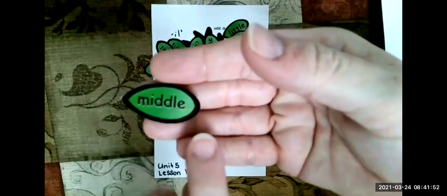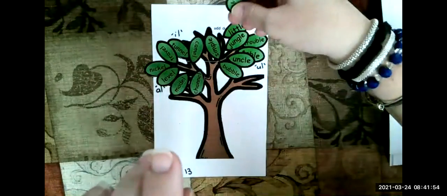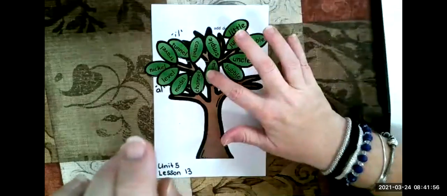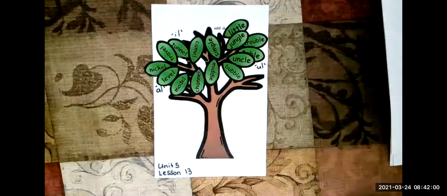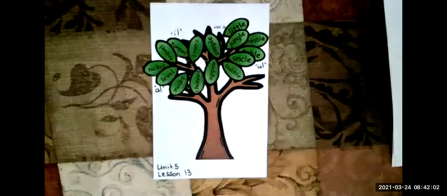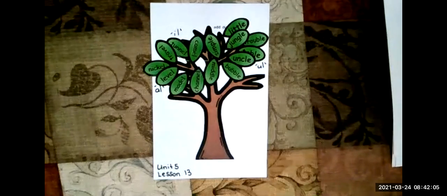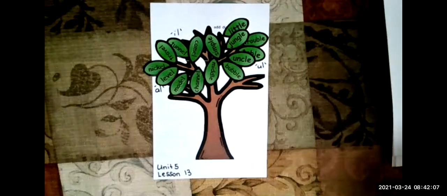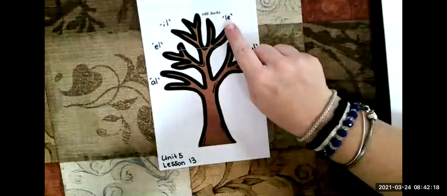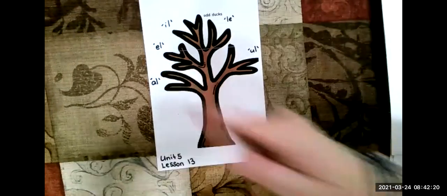And then our last word is middle, and it has an LE. Very good. Look at that. Actually looks pretty much symmetrical today. So we have just learned that there are two new ways to make the schwa and the L sound together that says ol with LE or EL.